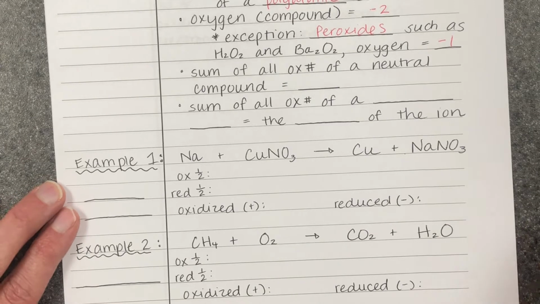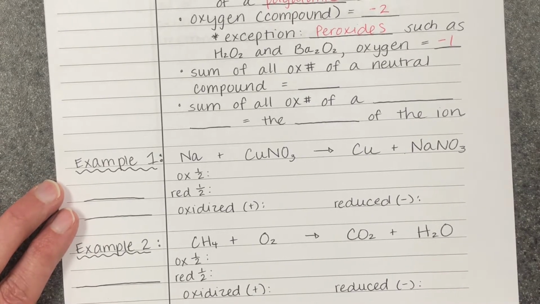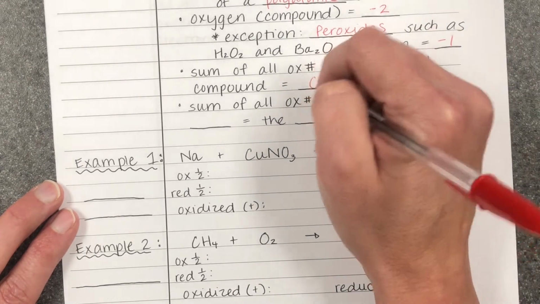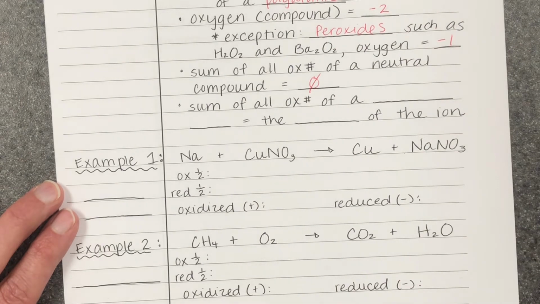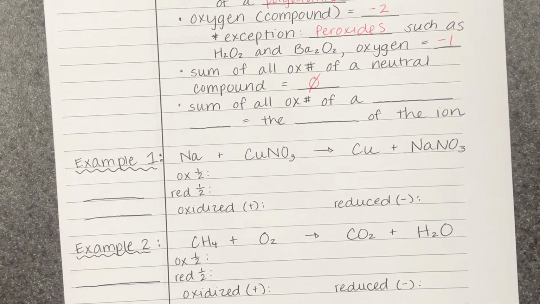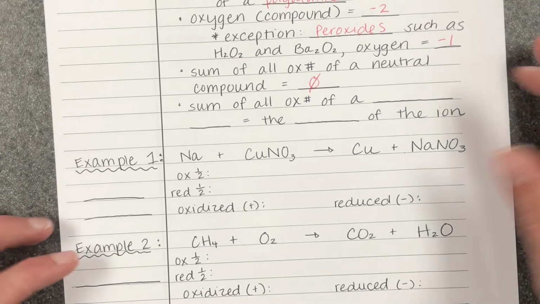It's important to understand that when you're assigning oxidation numbers to the elements in a compound, the sum of all of the oxidation numbers of those elements in the neutral compound should equal 0. All of your positives and negatives should cancel out. And we talked about that. We went over that idea when we wrote the formulas for ionic compounds.